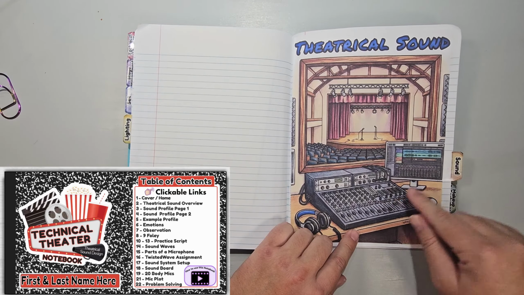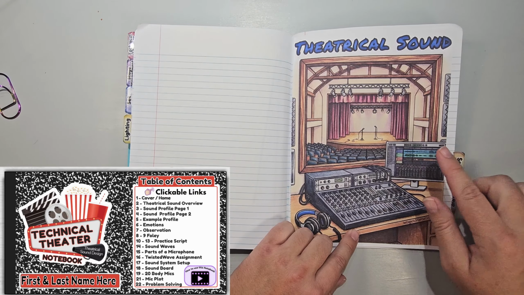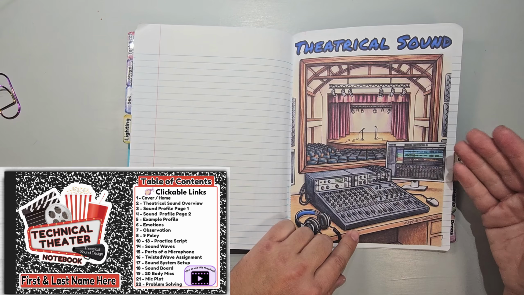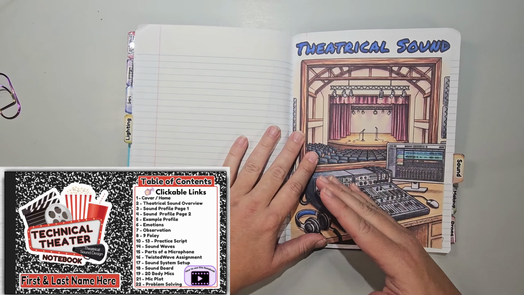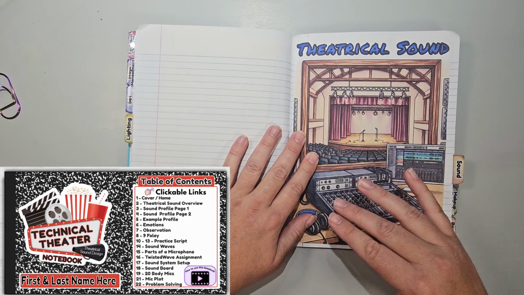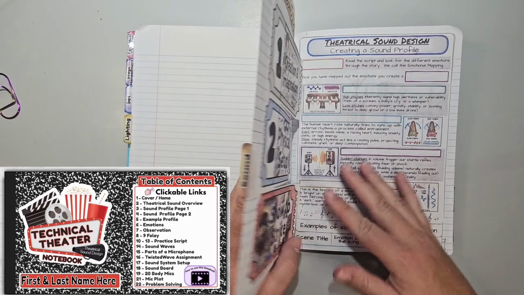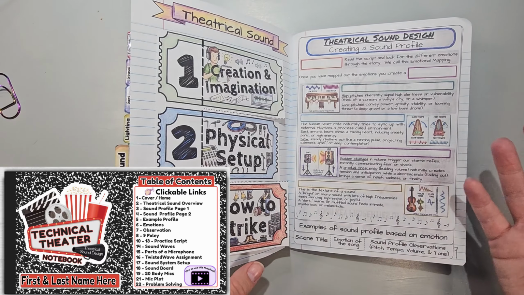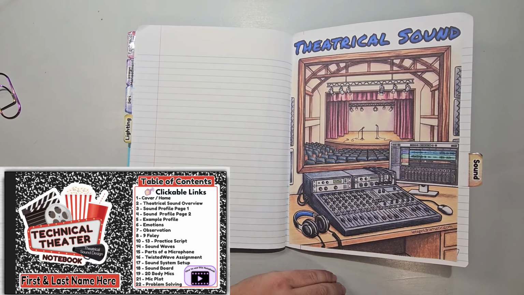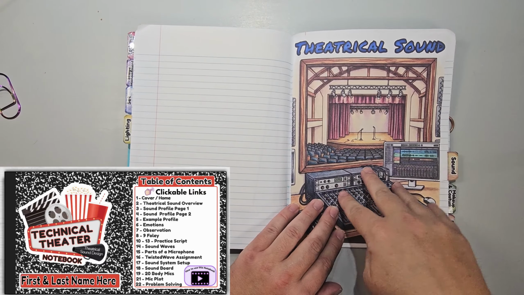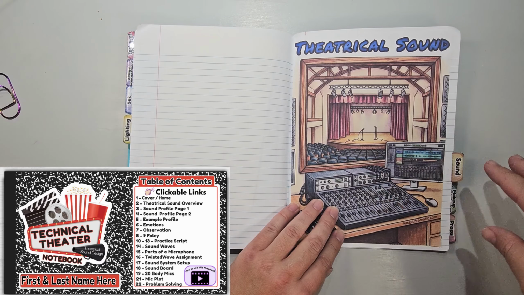But the other reason that I do this is because sometimes my students are in the middle of technical theater projects and there's other students that are just kind of sitting around twiddling their thumbs, not doing anything. So a lot of my pages have coloring options for them so that if there's nothing for them to do, they're supposed to be working on coloring and making their book look really nice.